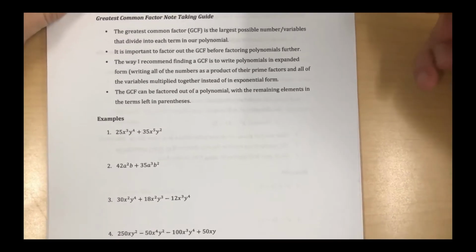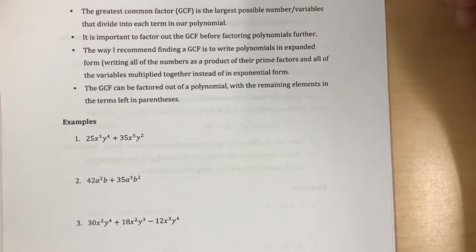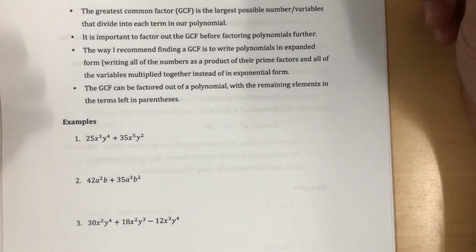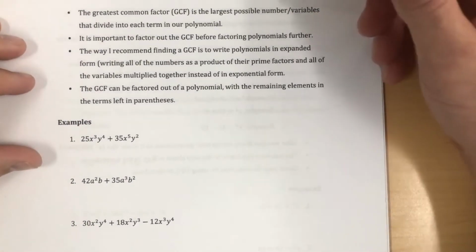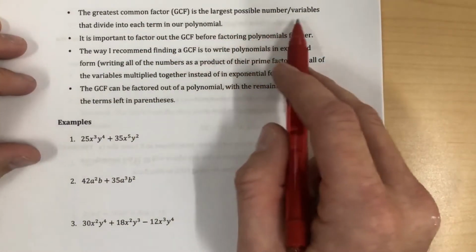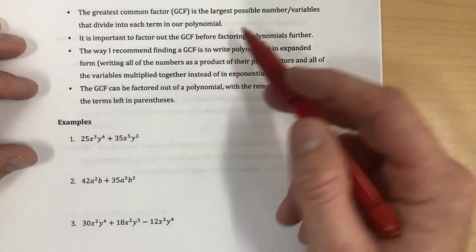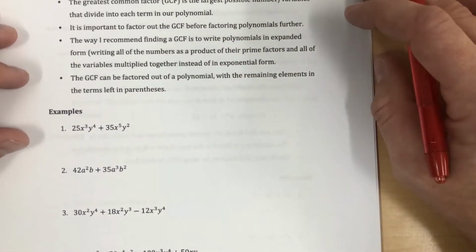Today we're going to take a look at finding the greatest common factor. Now, finding a greatest common factor is something that you've probably done with numbers before in a middle school or elementary school math class, but we're going to take a look at how to do this with variables. And the greatest common factor is just the largest possible number or variables that divide into each term in our polynomial. They have to go into each term for it to actually be a greatest common factor.